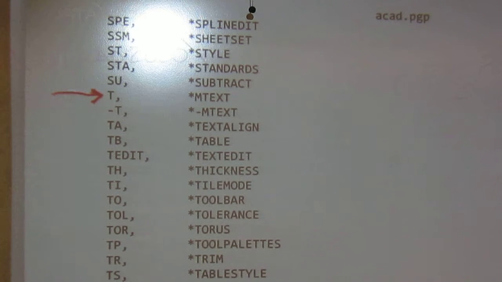I don't know. I didn't know T was in text. I thought it had to do with T. No. TR is trim, but your choice. And T is in text too. Yeah, like I said, M-Text is in here about 4 different ways. I did not know that.